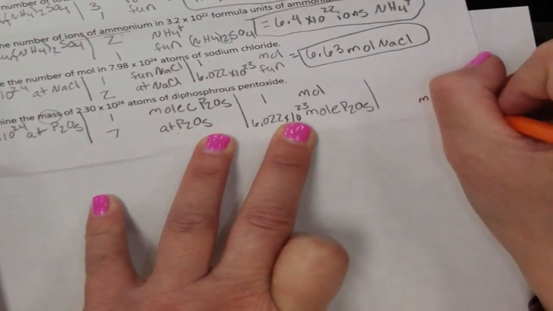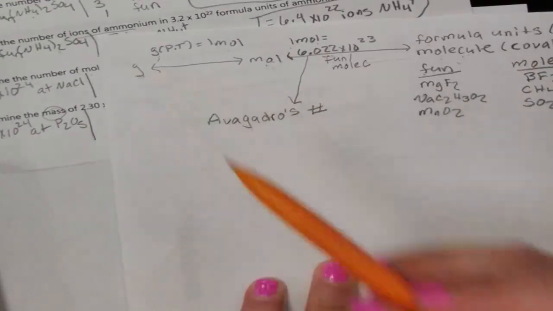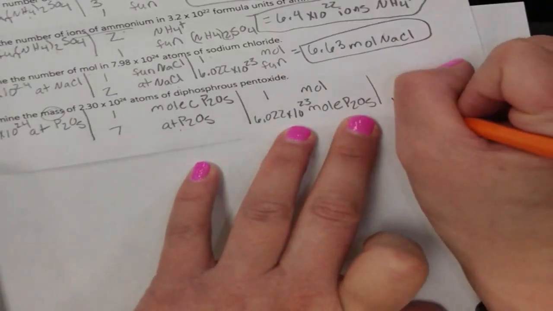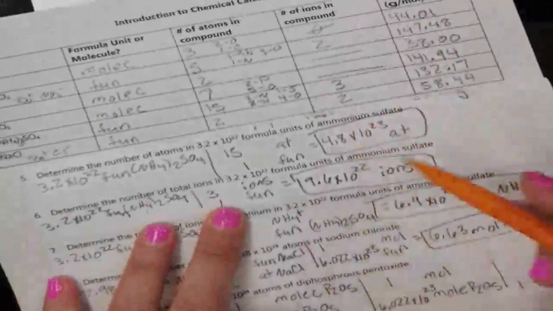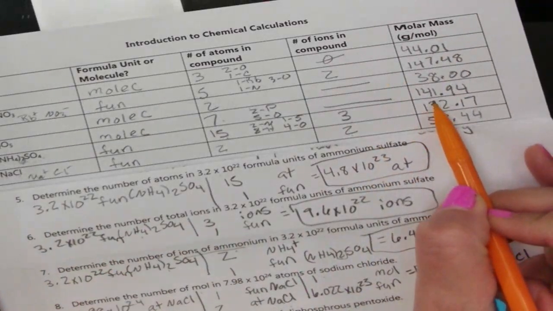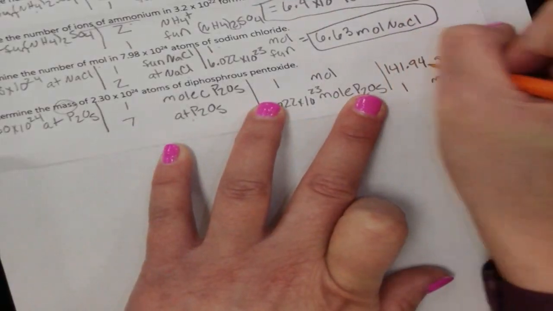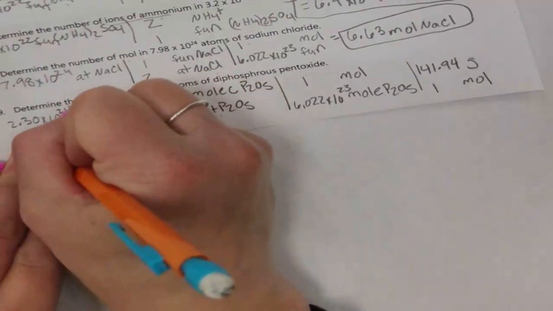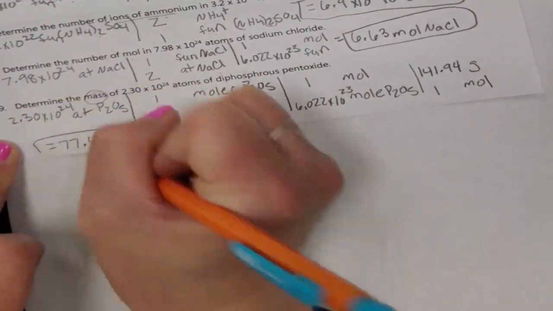If mole is on top, it goes on bottom. And from the mole, I can go to the mass using my flow chart. 1 mole is the mass from the periodic table, and the mass of diphosphorus pentoxide we determined to be 141.94. So when I plug this entire thing into my calculator, I find that I have a mass of 77.4 grams.